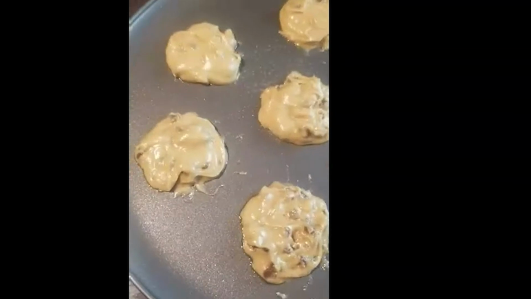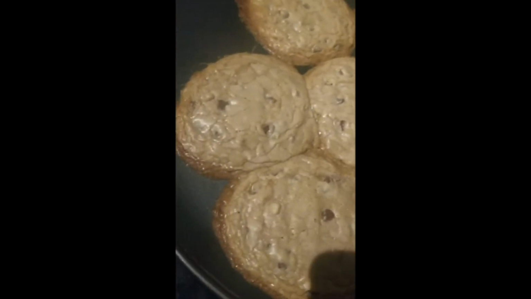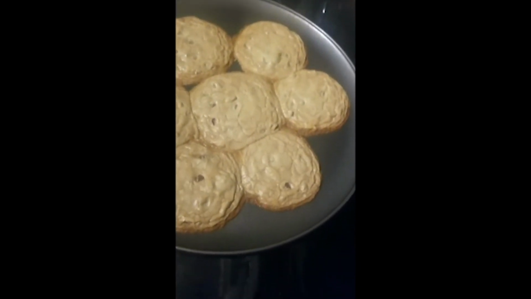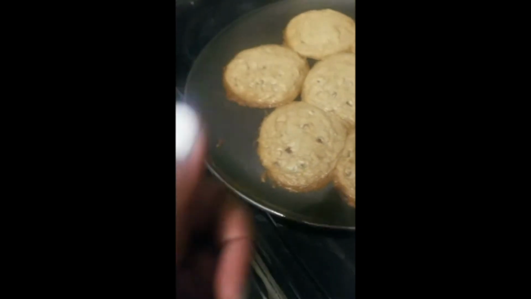And once I see that, I am going to take my cookies along with an oven mitt, and I am going to place my cookies inside of the oven. Now, these are supposed to cook between 10 and 12 minutes. I like mine really crispy, so I am going to go ahead and cook them for 12 minutes. And then boom! Here is the final product. Thank you so much for watching this tutorial.